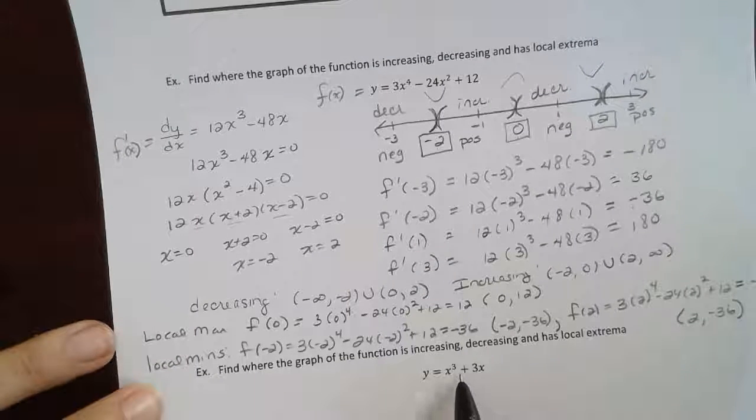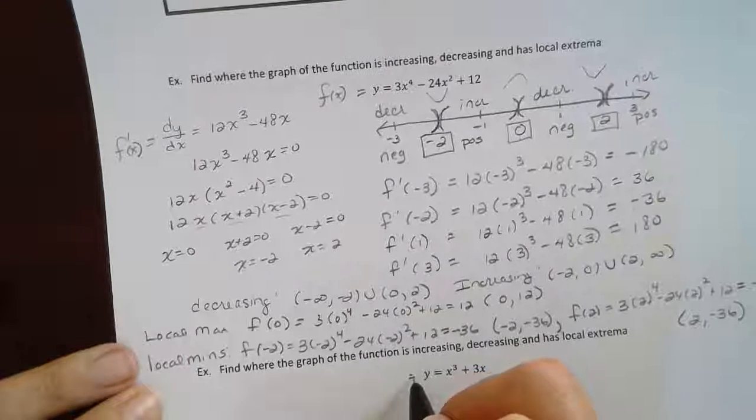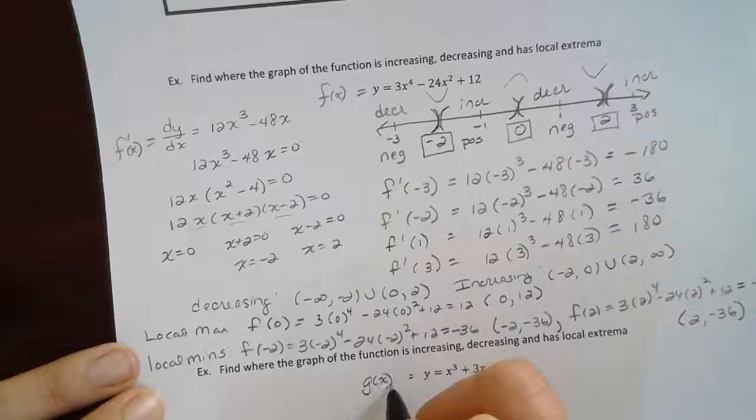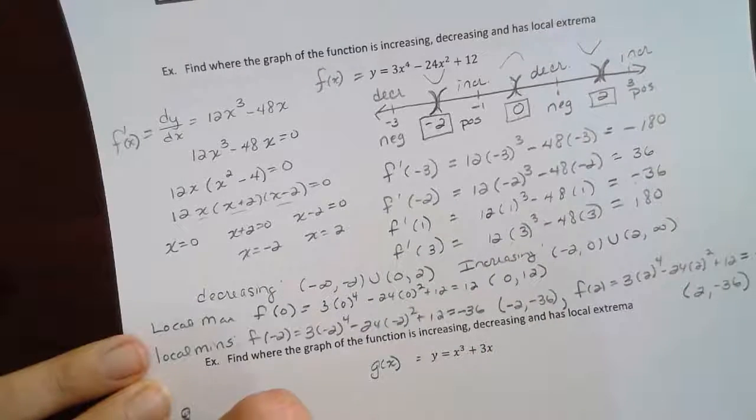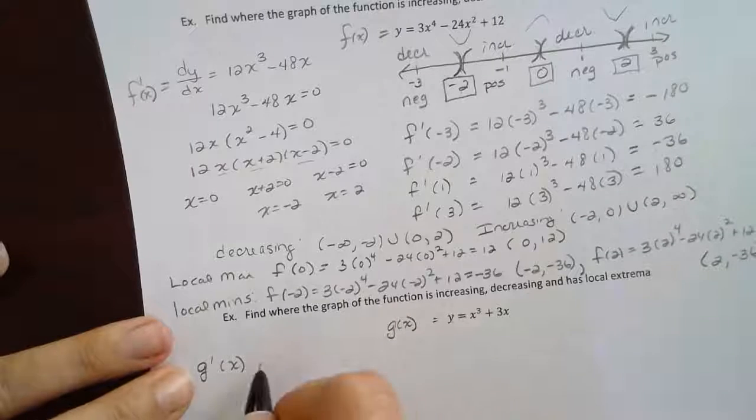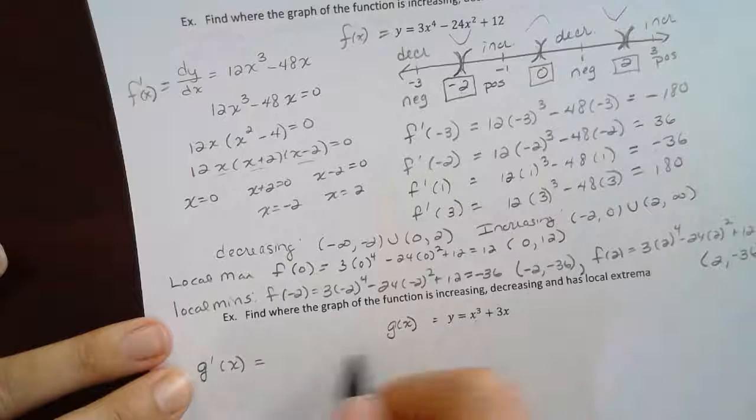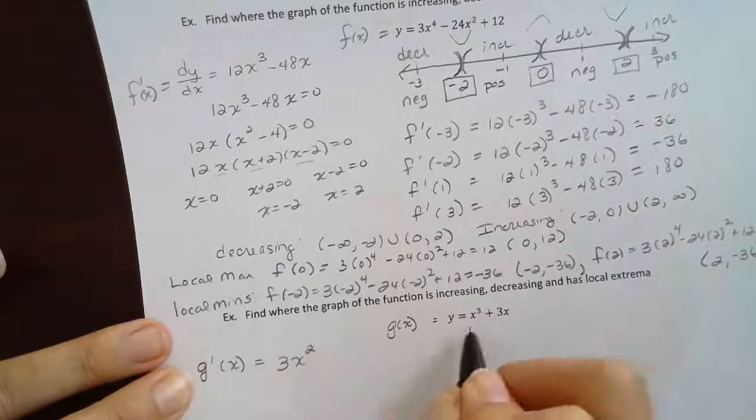So find where the graph of the function is increasing, decreasing, and has local extrema. Y is equal to x cubed plus 3x. Let's make this a g of x. The first thing we need to do is get that first derivative. So g prime of x will be equal to 3x squared plus 3.